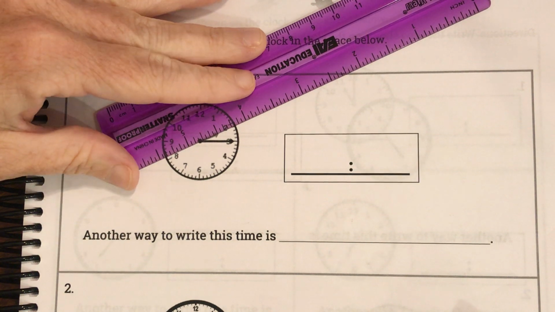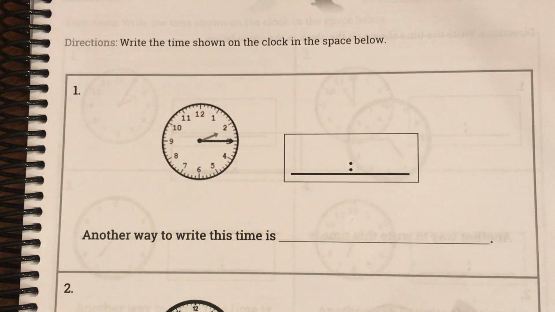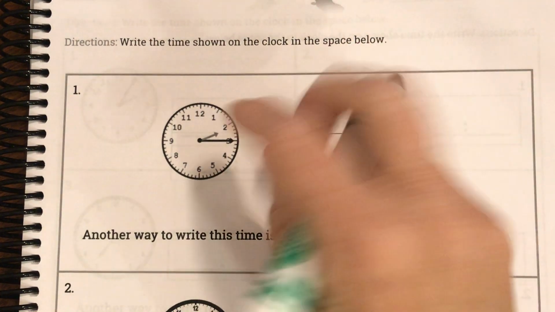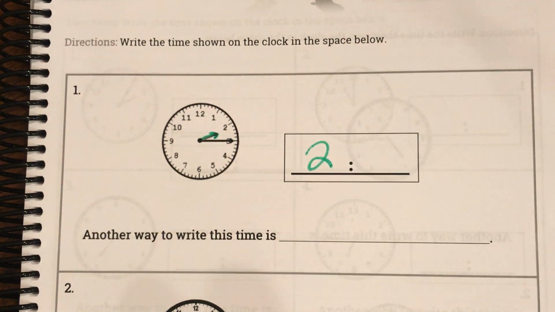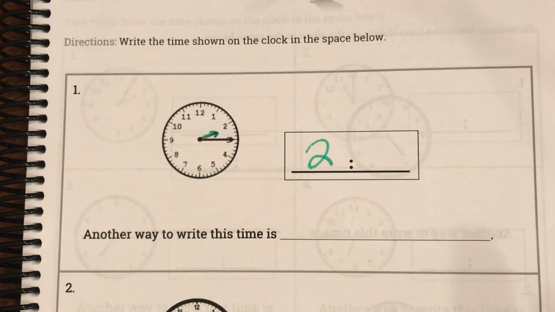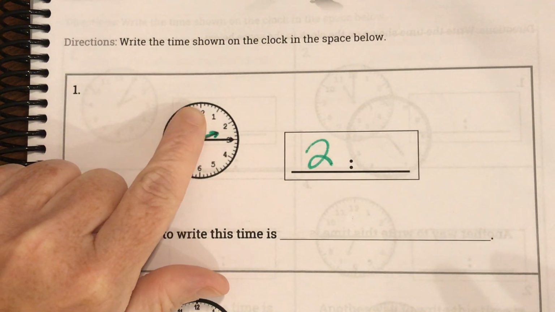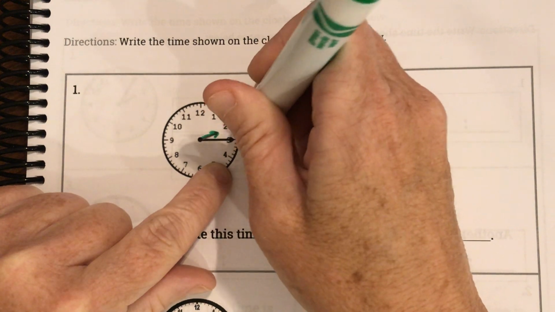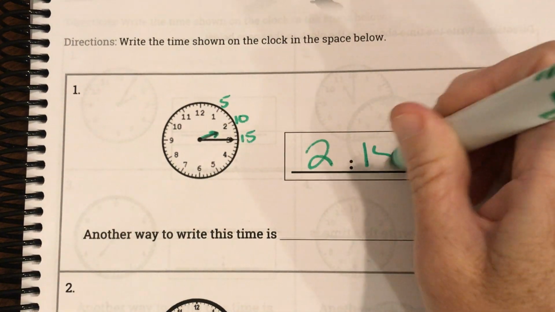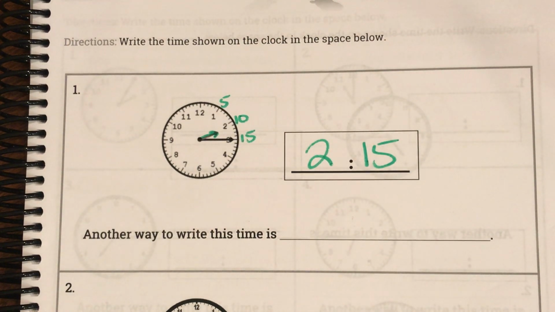Oh, when I look at it, it's actually past the 2. So I know it's a tiny bit past the 2, but it didn't hit the 3 yet. And I know that's my shorthand, which tells me it's my hour hand. Okay, our minute hand, we're gonna start at the 12 and then skip count 5, 10, 15. So our minutes is 15.